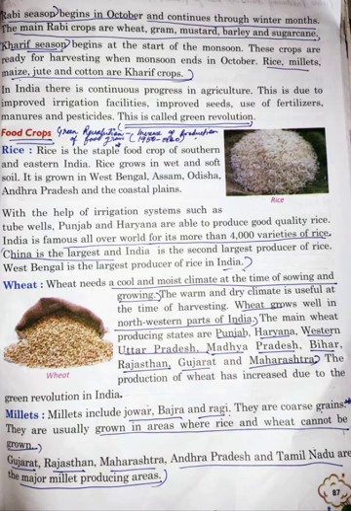India is famous for over 4,000 varieties of different kinds of rice. India is the second largest producer of rice in the world. China is the largest producer of rice. And in India, West Bengal is the largest producer of rice.